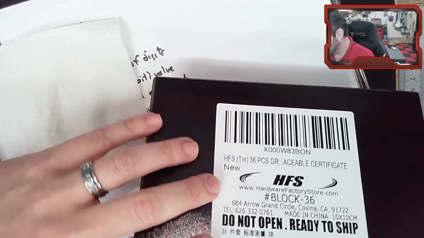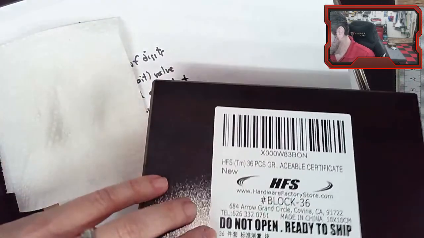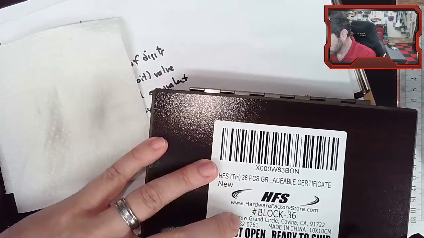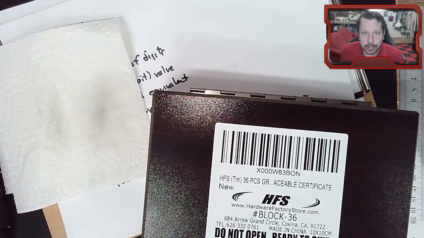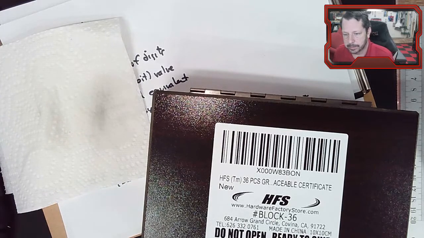So a lot of tools, higher end tools, have that kind of certificate. And they are traceable to one of these standards somewhere. And someone has actually gone in and compared your tool to a secondary standard or a master standard or whatever standard they've used.